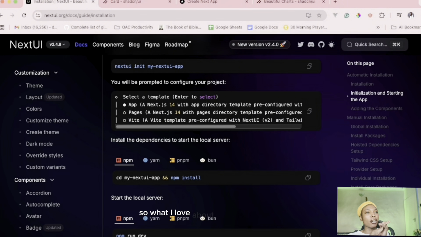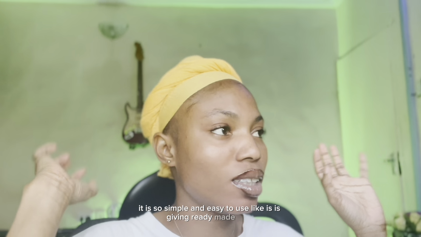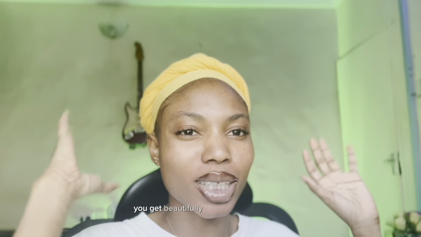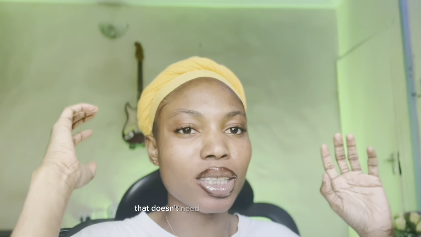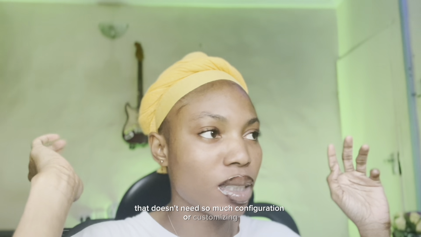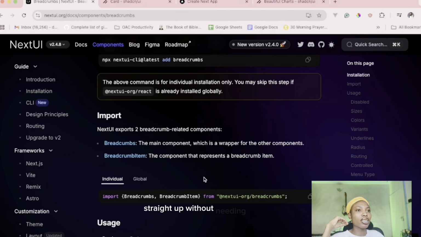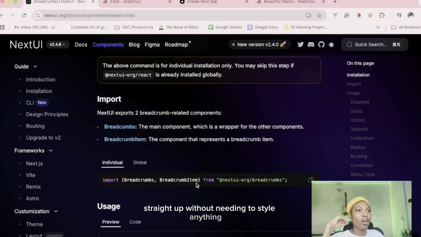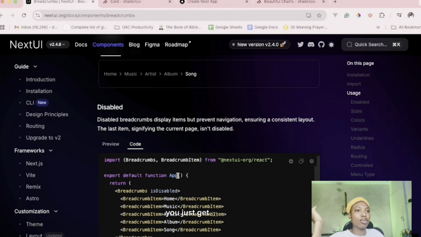So what I love about NextUI is that it is so simple and easy to use. Like it's giving ready-made, right? You get beautifully designed components that work right away, that don't need so much configuration or customizing. NextUI components are available straight up without needing to style anything. You just get to use them.